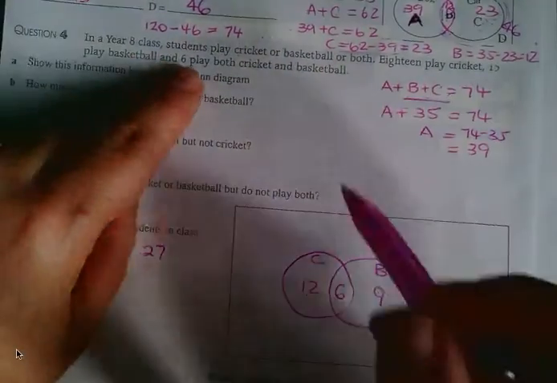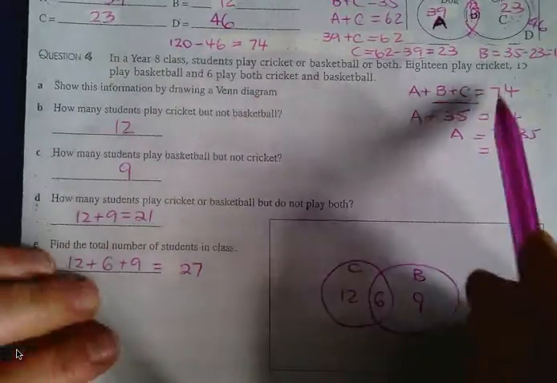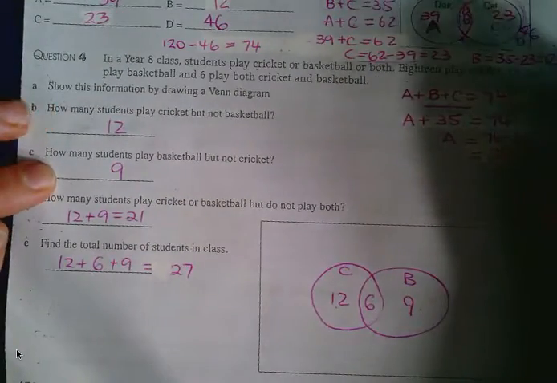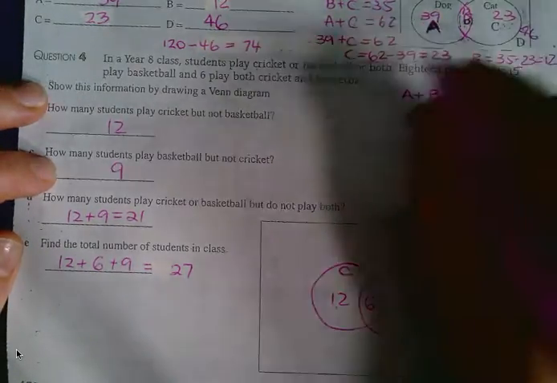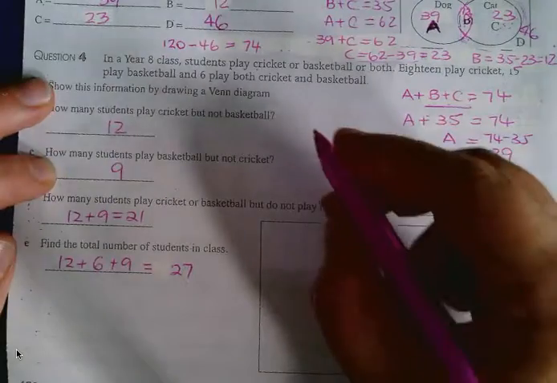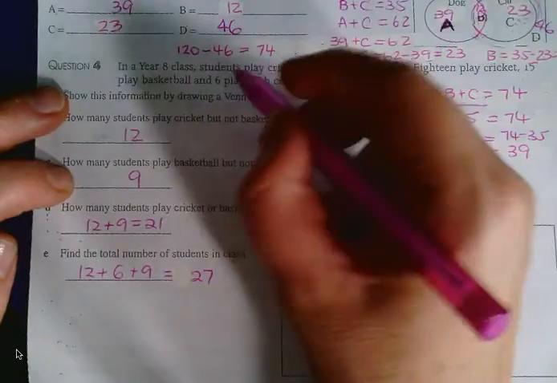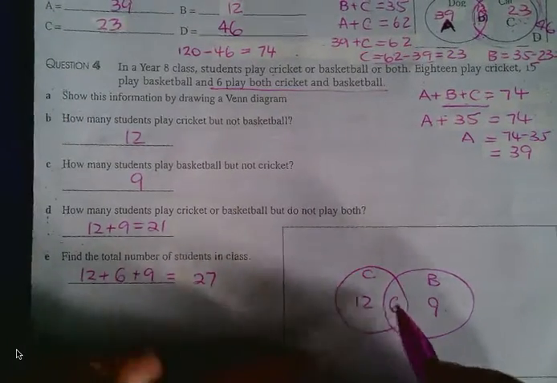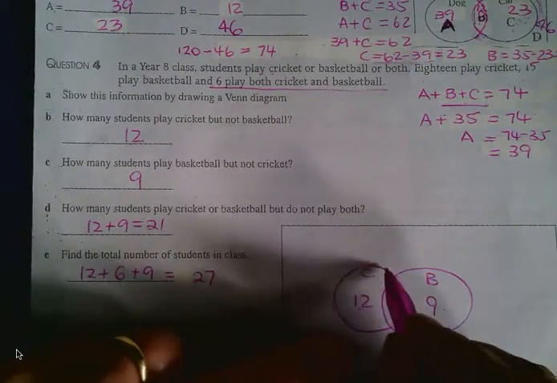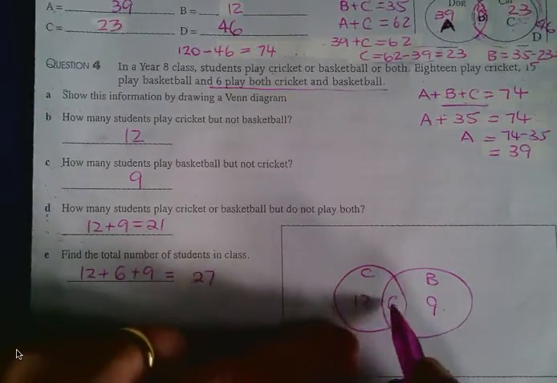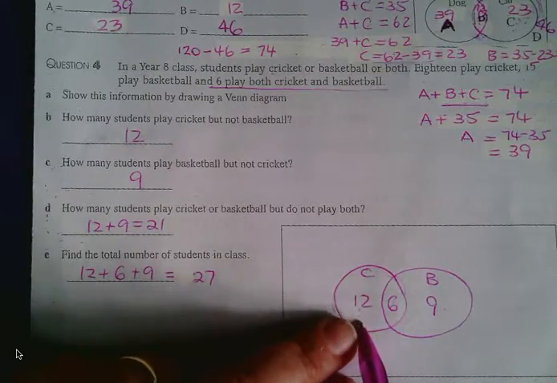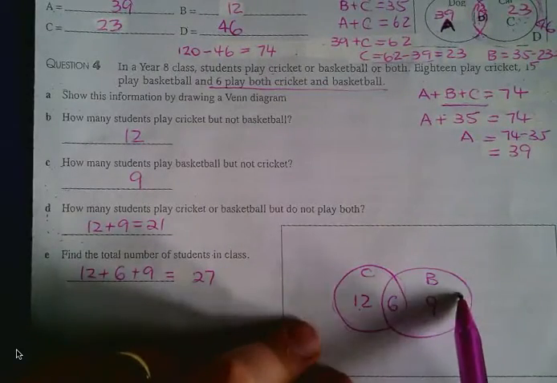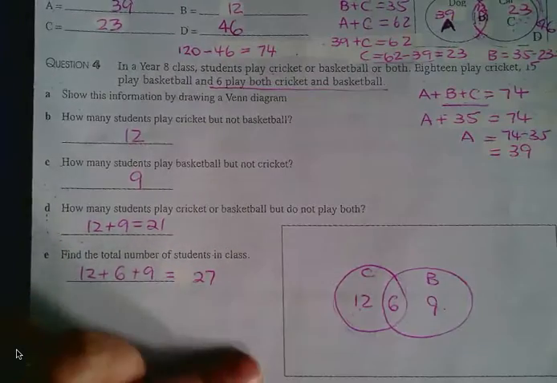We've got, in a year 8 class, students play cricket or basketball or both. We know that 18 play cricket, 15 play basketball, and 6 play both. So the 6 goes in the circle. We then know that 18 play cricket, so the whole of the cricket circle has to add up to 18. And 12 plus 6 is 18, so 12 play cricket only. And we know that 15 play basketball, so the basketball circle adds up to 15. So 6 plus 9 is 15.